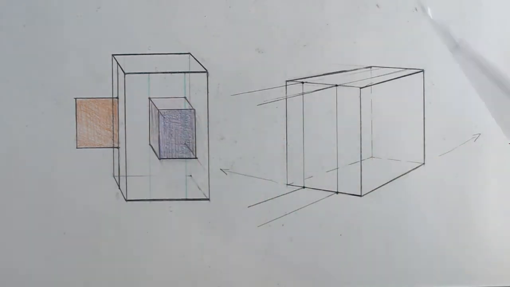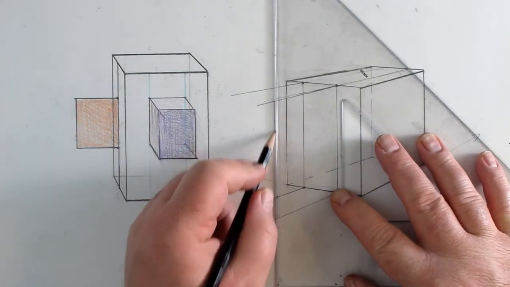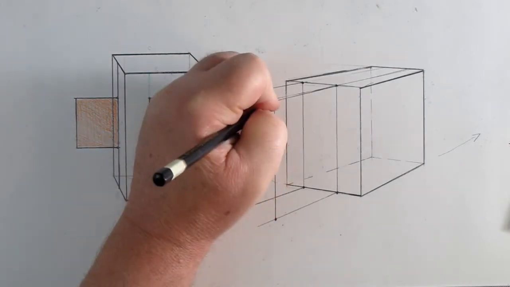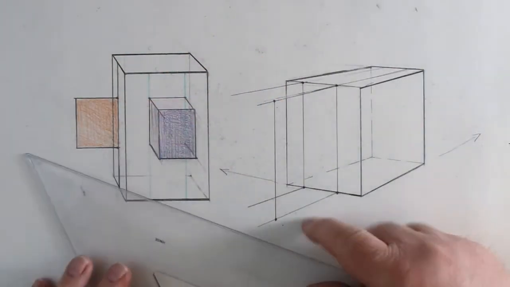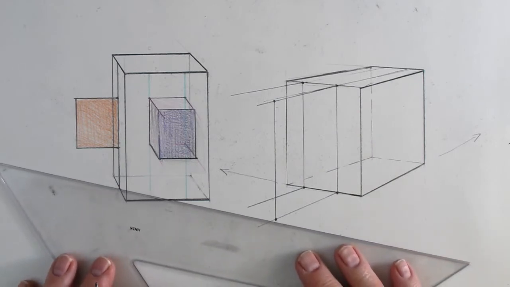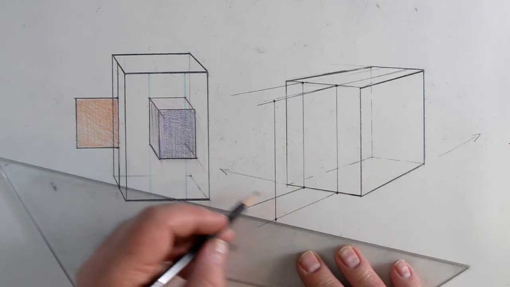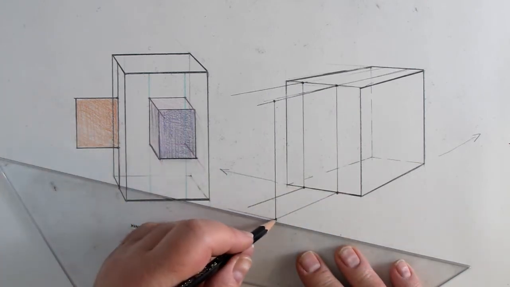So what we'll do is I'll start by deciding, hey, this one right here is where the corner will be of this new box. So that's the top and bottom, or the bottom and the top of this. And then this will go back to this left vanishing point, which would be way, way off the page.